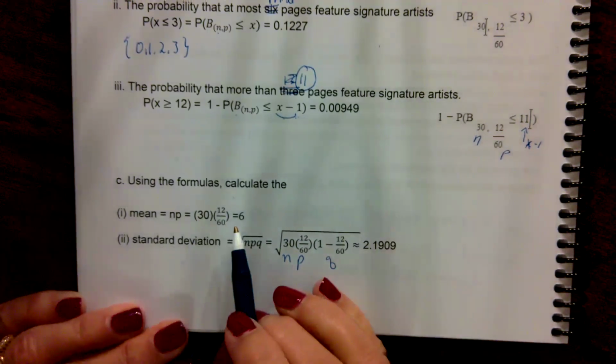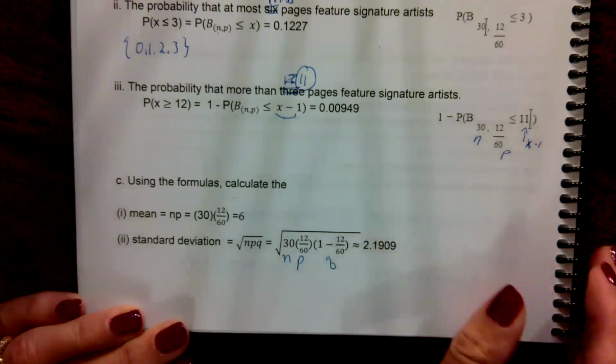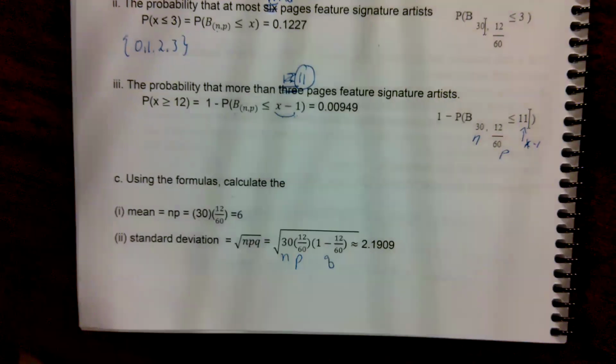So on average, out of 30 pages, we would expect 6 of them to feature the signature artist, give or take 2. So catch me back for the second video for this lesson.